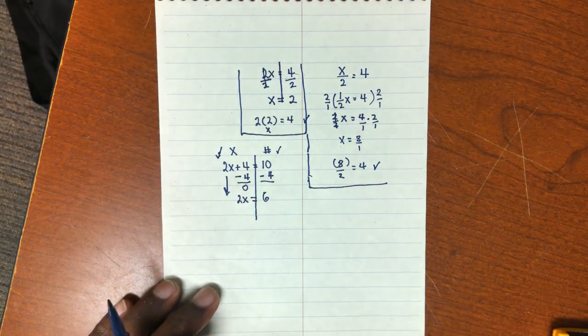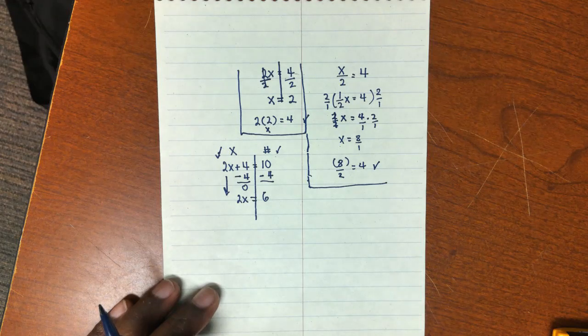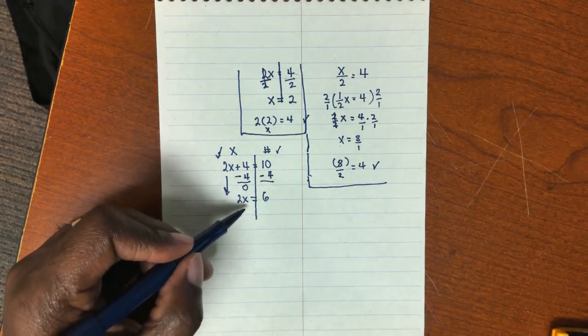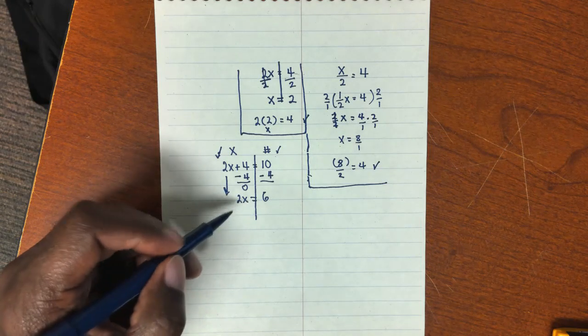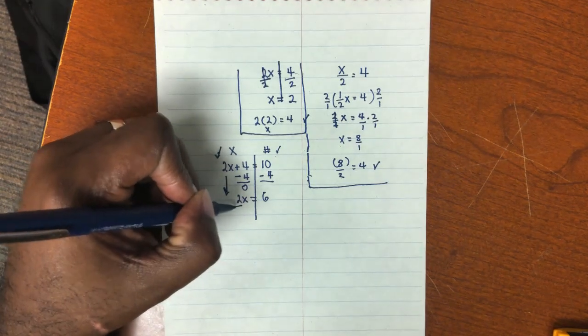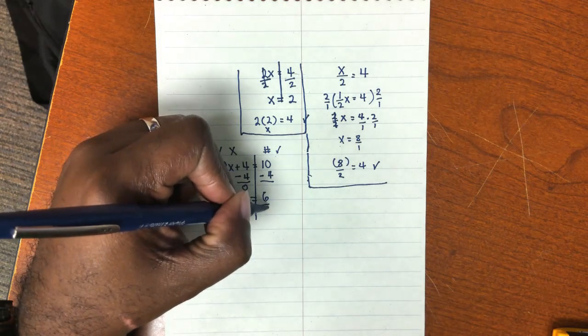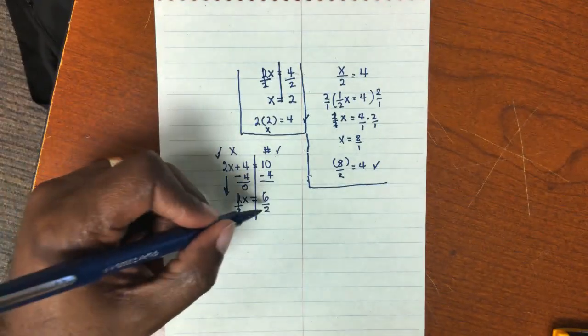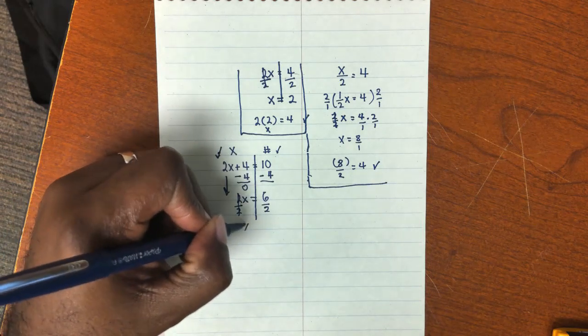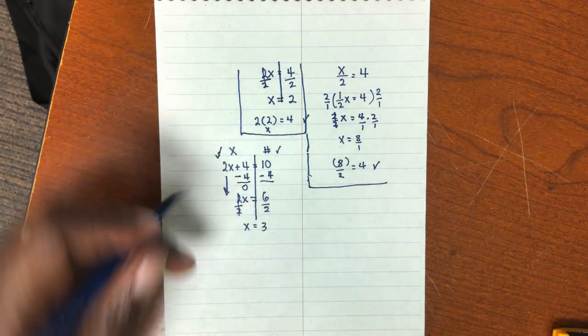Okay, so the last step, this now becomes a one-step equation. So what times x, or 2 times what, makes this true to become 6? So I divide both sides by 2. Okay, and we know this becomes 1, it goes away. 6 divided by 2 becomes 3, so 1x equals 3.